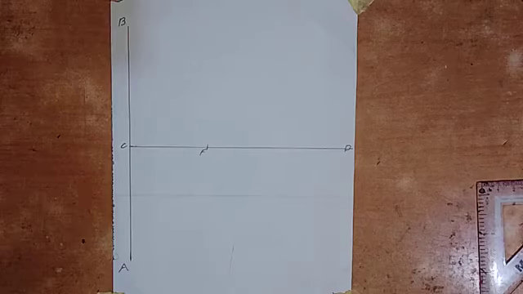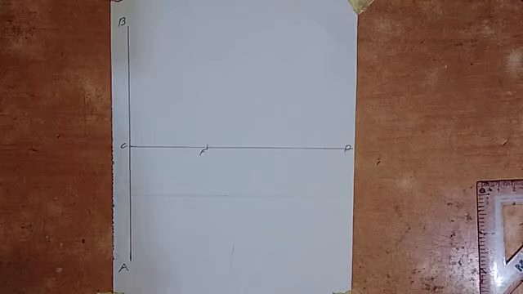The eccentricity of the ellipse is less than 1. The eccentricity of a hyperbola is greater than 1. But when it comes to a parabola, its eccentricity is equal to 1.